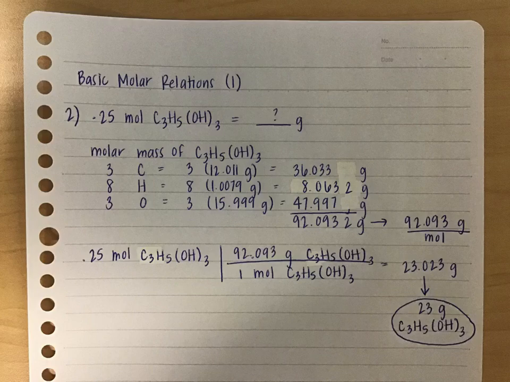And then lastly, I just want to point out that we should write what type of molecule we have here. So when you write the answer 23 grams, I want also to see that it's glycerin. So I want you to write 23 grams of C3H5(OH)3.